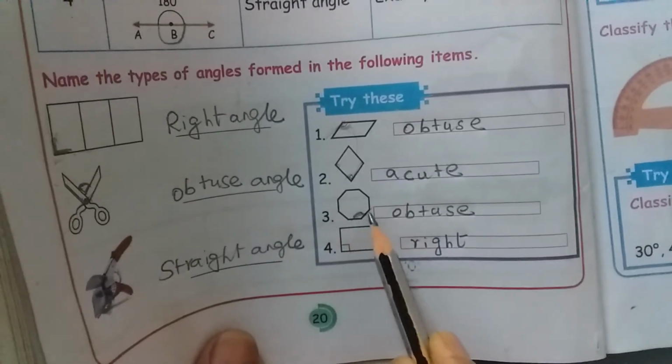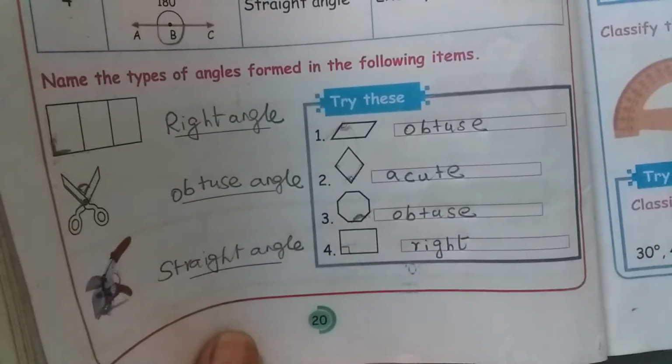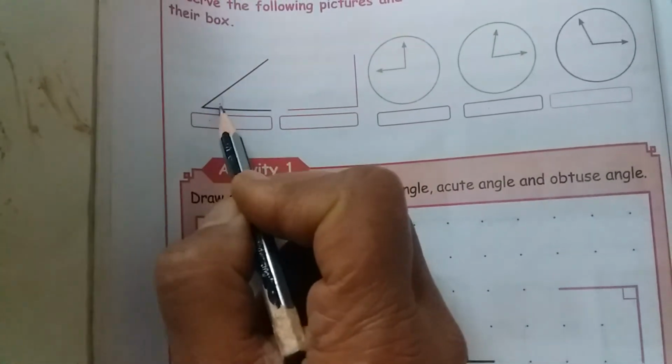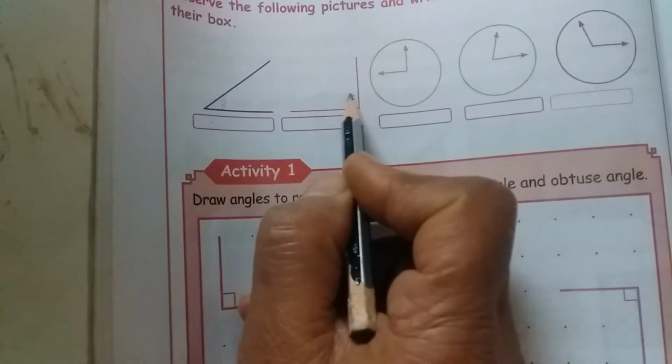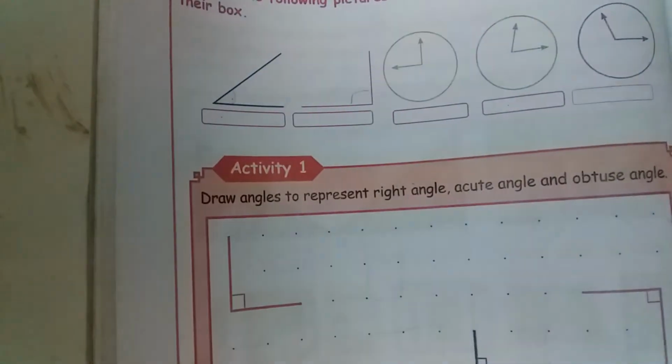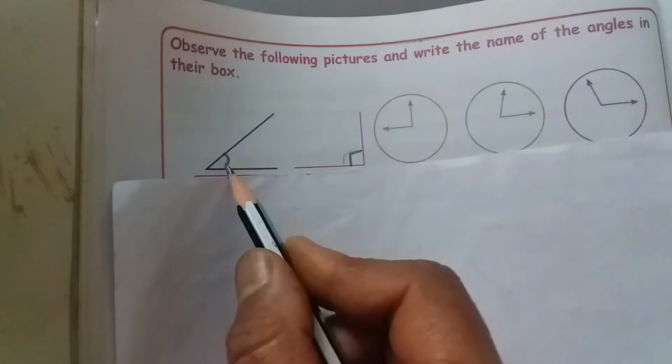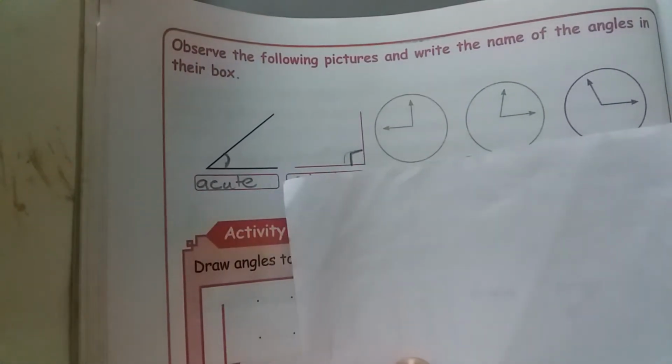This is obtuse angle. And this is right angle. Now identify this. What is this? Yes, it is acute angle. And this is right angle. So let us check this now. What angle is this? The rays are close to each other. Guess? Yes, it is acute angle. Good, it is acute. And what is next?